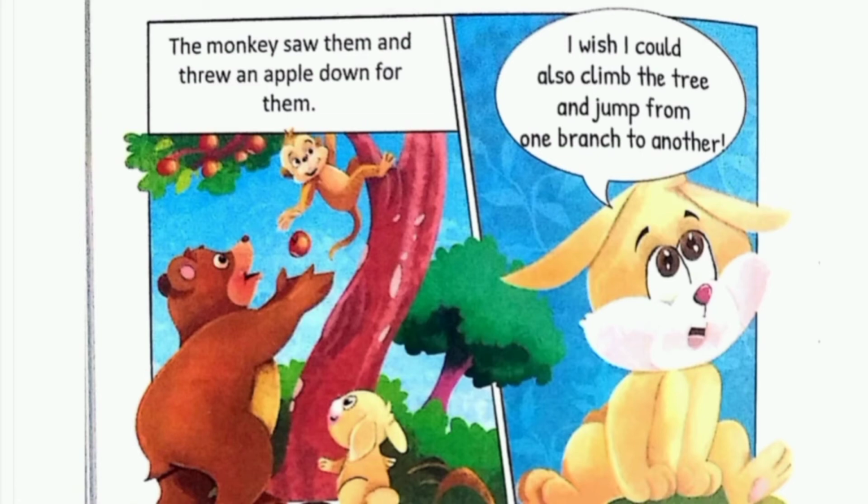Now as soon as Janki got this yummy sweet apple, first she got very happy, but then she became very sad. Now why was she sad? Let us see what she was thinking. She thought, I wish I could also climb the tree and jump from one branch to the other. Now Janki was not satisfied with that one apple. She thought that if she could climb the tree, she would be able to eat more and more apples. And she thought it was really fun to climb up the trees and jump from one branch to the other.